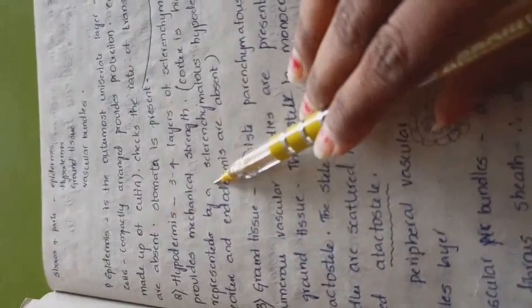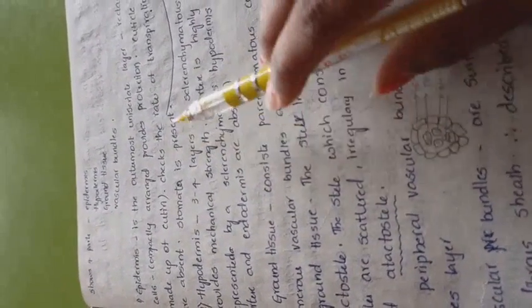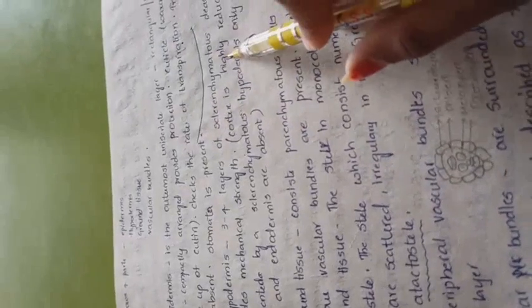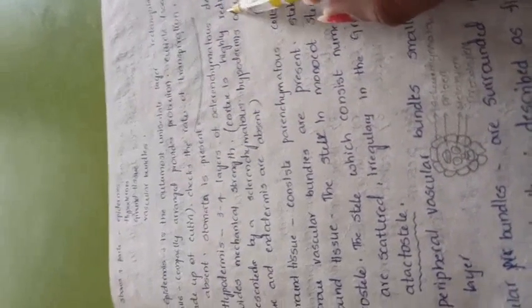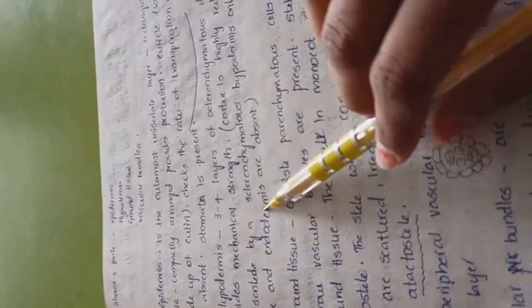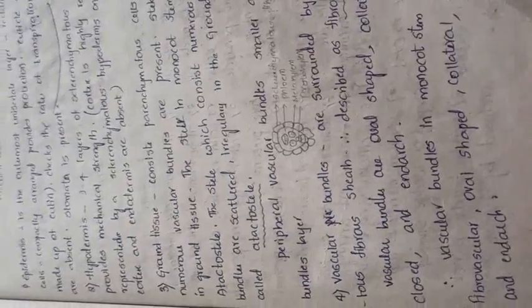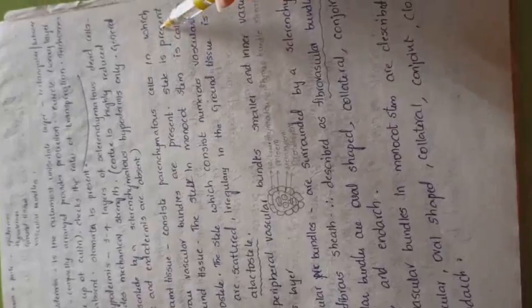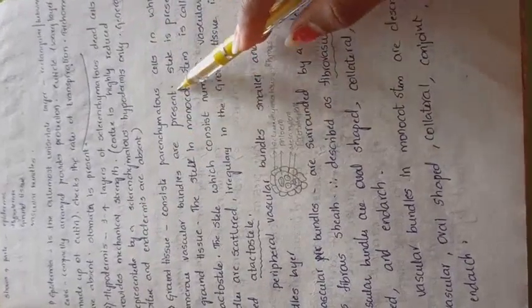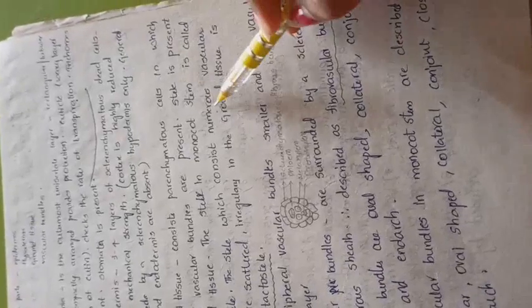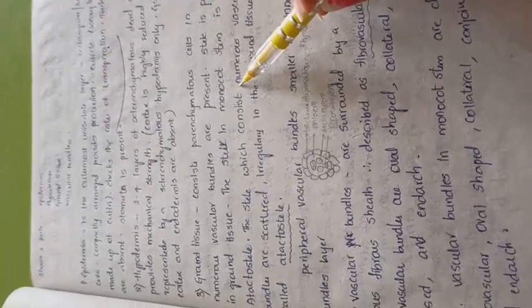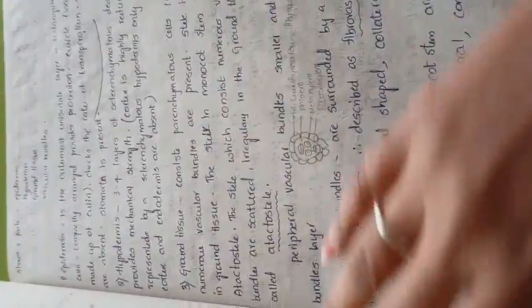And the next layer, as I have said, is the hypodermis. It is made up of 3 to 4 layers of sclerenchymatous dead cells. So what do they do? They provide mechanical strength to the cells. Okay, and next if you see the ground tissue, it consists of parenchymatous cells in which numerous vascular bundles are present, and the stele in the monocots is called an atactostele.